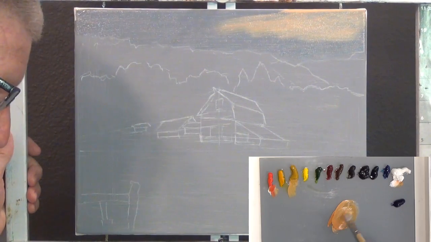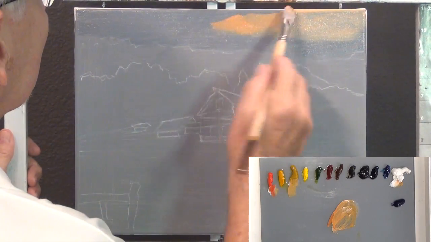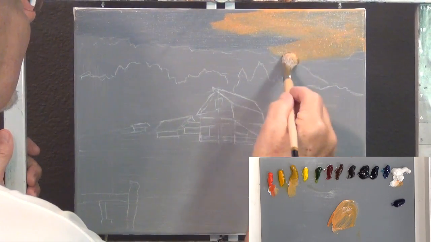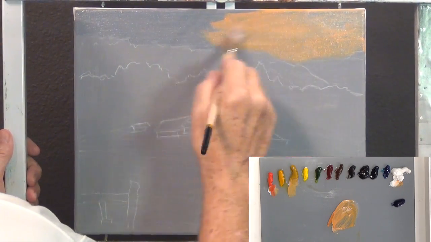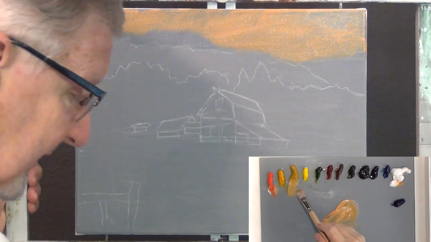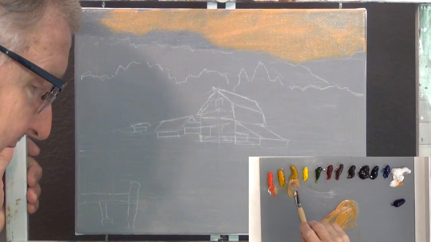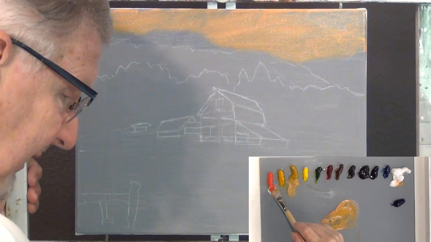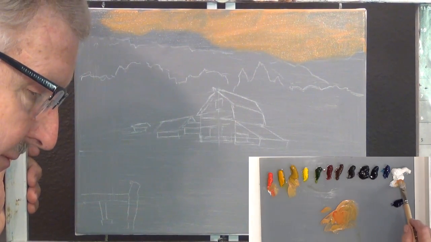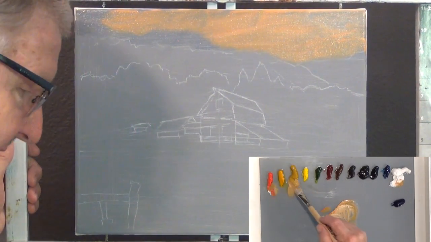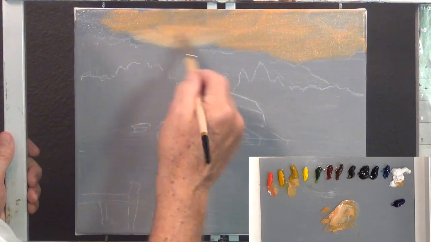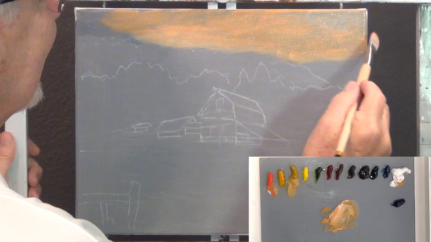So I'm just using the same big brush here and just sort of whopping in some of this color. It's going on very smoothly, very nice, very thin down. So I'm mixing yellow ochre and a little bit of my cad red and white, and picking up this nice soft color here, as you might see in a sunset.